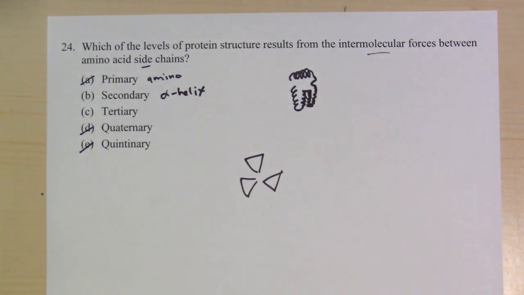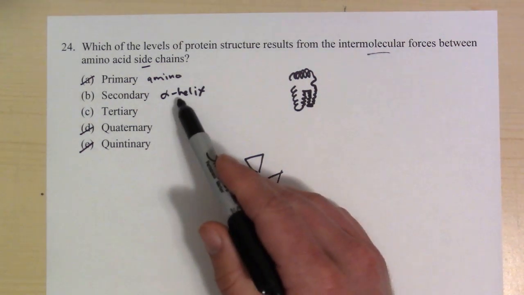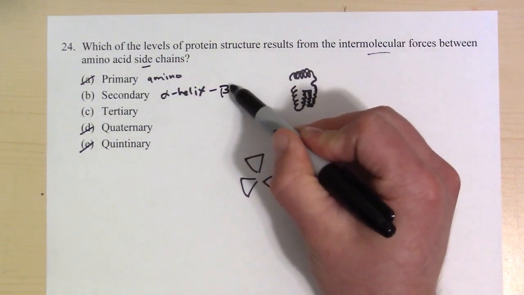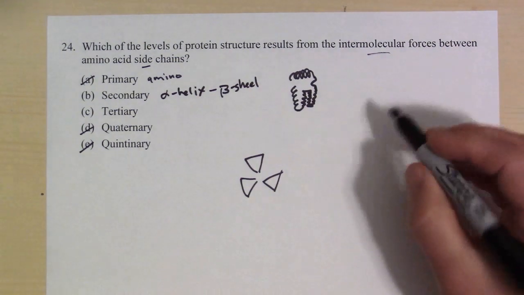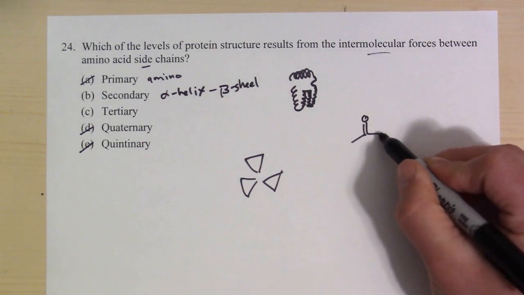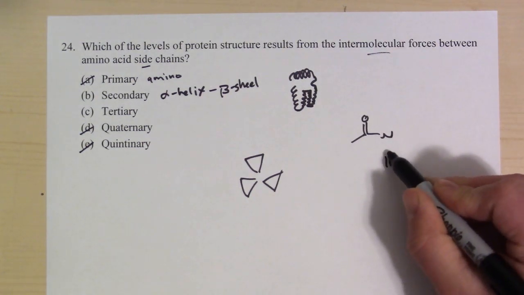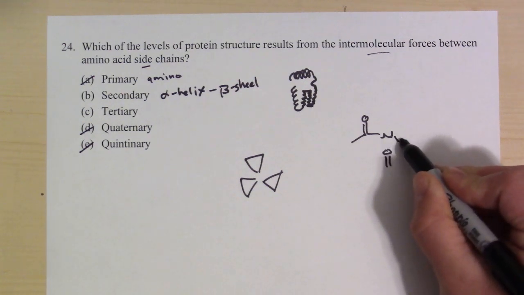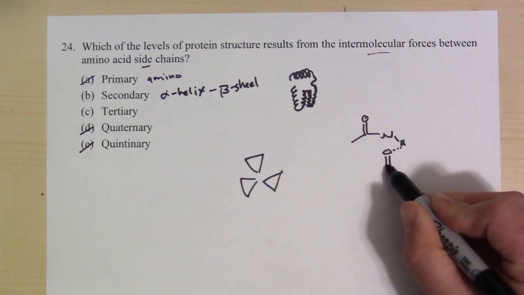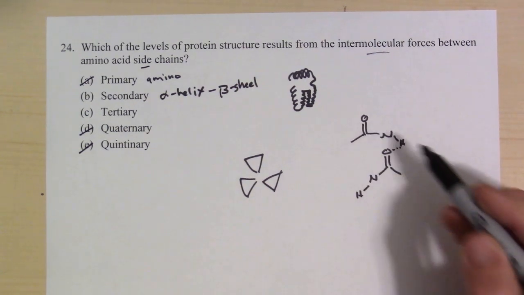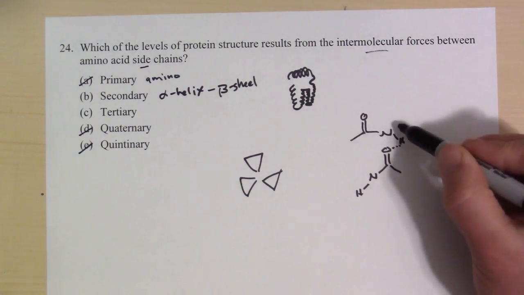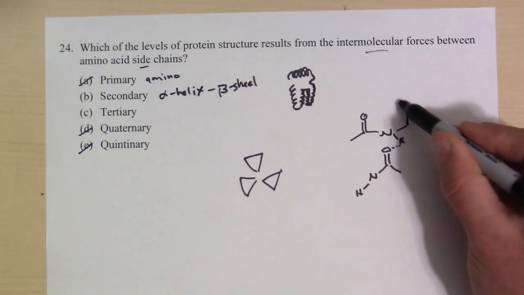So between secondary and tertiary, if you remember what forms the alpha helix and beta sheet, those are actually intermolecular forces between the backbones of the amino acids, where you have hydrogen bonding between the backbone, so the side chain is going to be here.